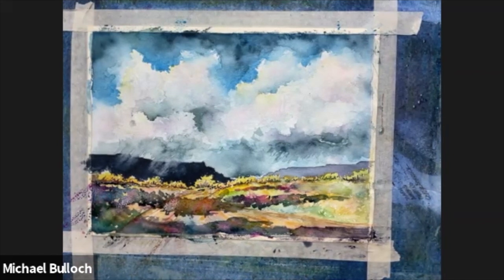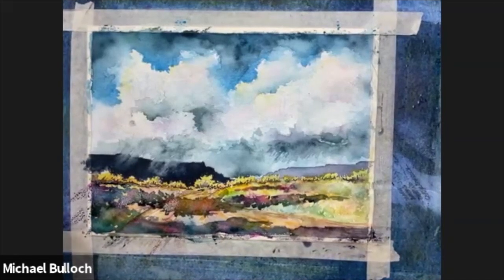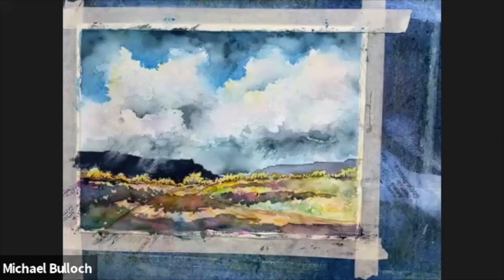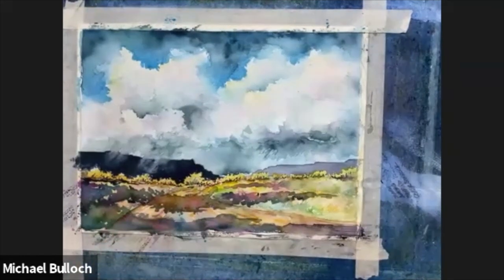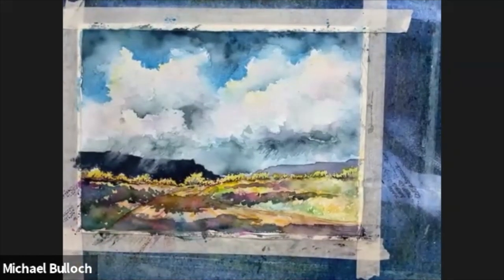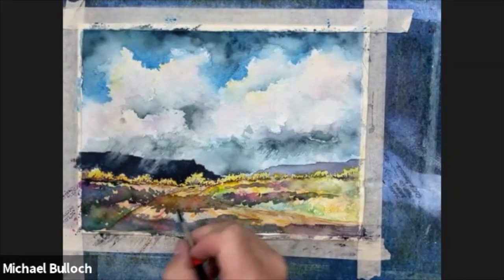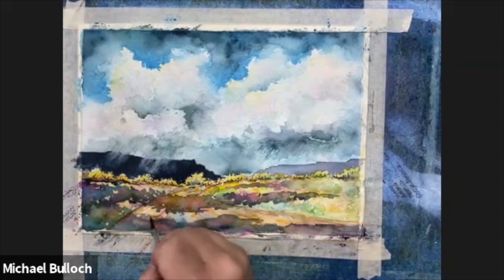I don't know. Let me dry it and I'll show you what we can do now to kind of finish this off. We'll go back in. Yeah, that's dry. We'll go back in and we can. I'm just going to use a dark blue for some of these, and I'm going to add a few little ruts.